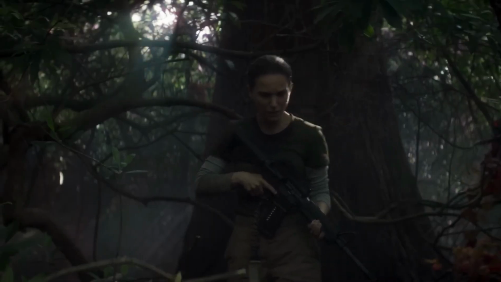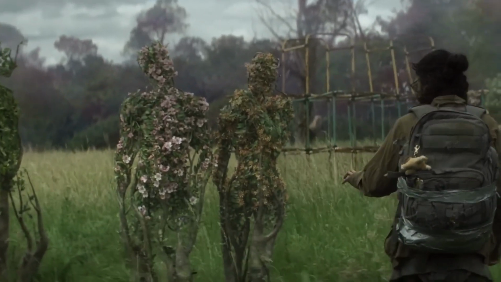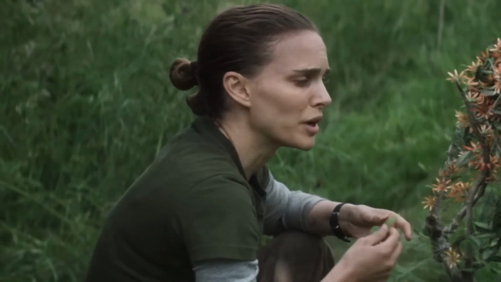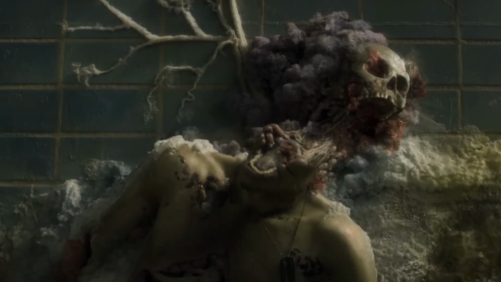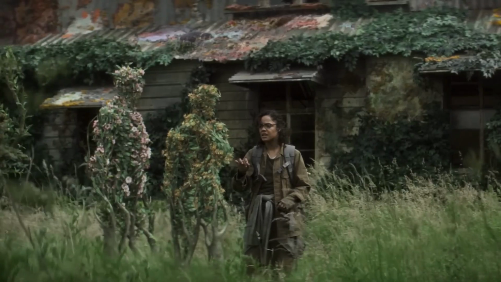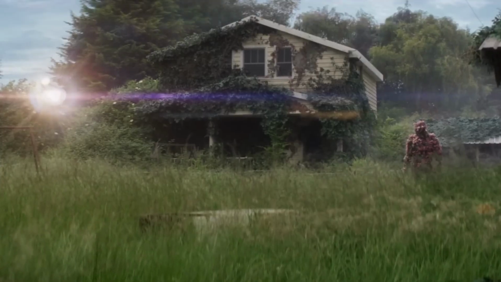Lena proposed a theory. The Shimmer was acting like a prism. Just as light bends and changes when passing through a prism, the Shimmer was reflecting and blending DNA from everything it touched. This explained the mutated plants, which weren't plants at all, but remnants of the people who had previously entered the Shimmer. The team soon realized that their own DNA was being affected.